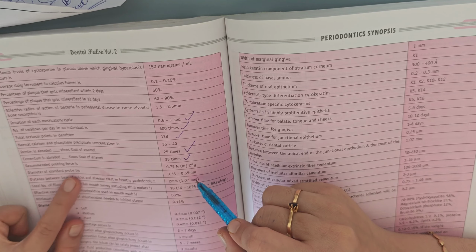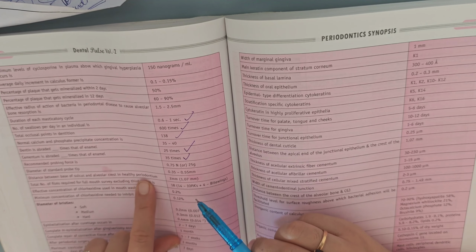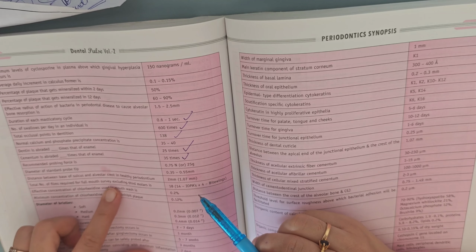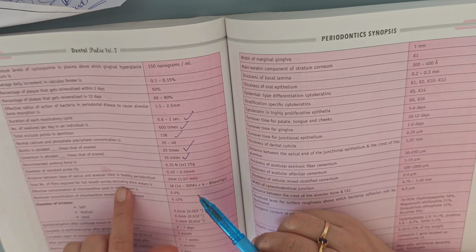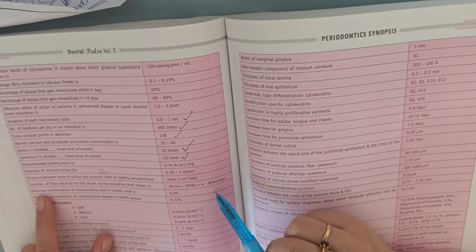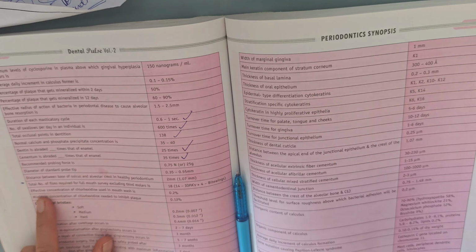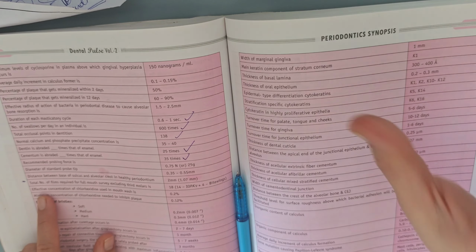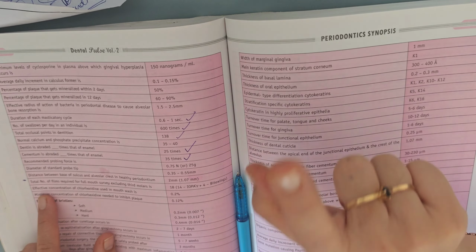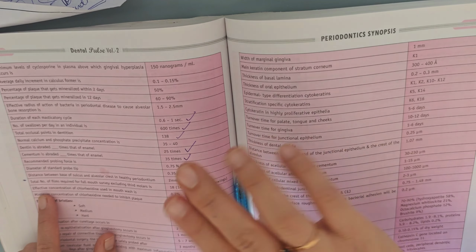The diameter of standard probe tip is 0.35 to 0.55 mm. Distance between the base of sulcus and alveolar crest is 2 mm. Total number of films required for full mouth survey excluding third molars is 18: 14 IOPAs and 4 bite wings. Okay, this is a good point. We need 18 films, 14 are IOPAs and 4 are bite wings.